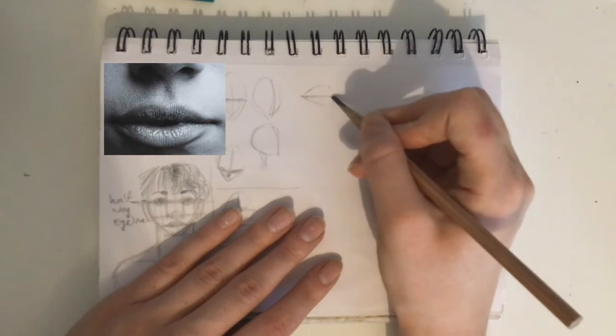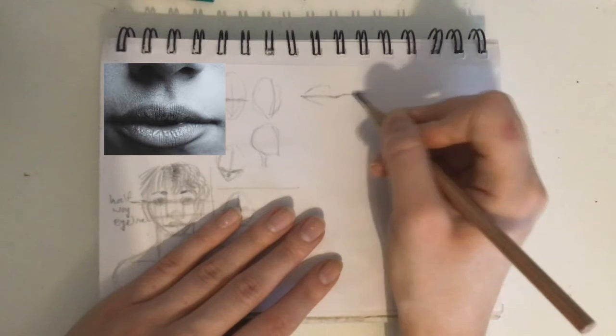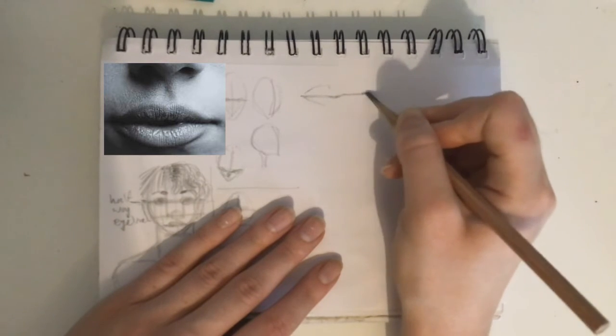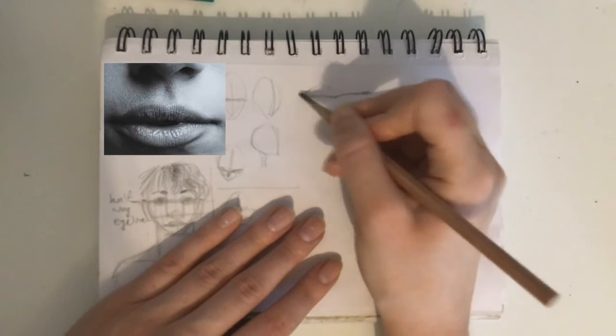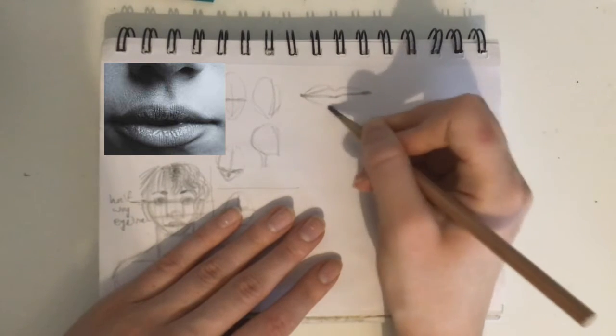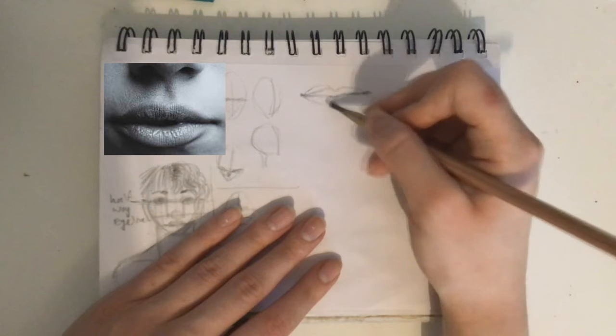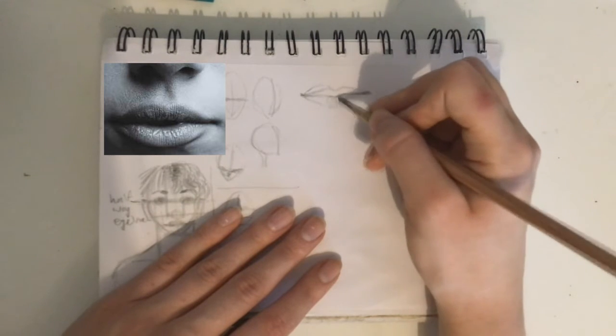So you've got the line of the lip. Oftentimes they sort of dip down. Is it darker in the corners? Many upper lips are darker in shade than bottom lips. And they have these sort of lines in them a lot of the time, don't they?